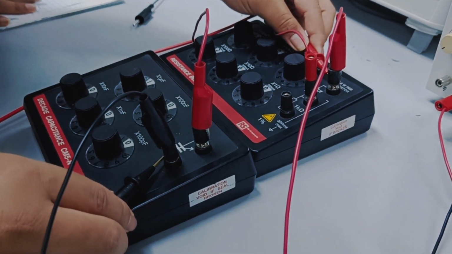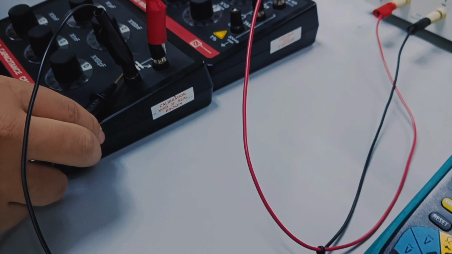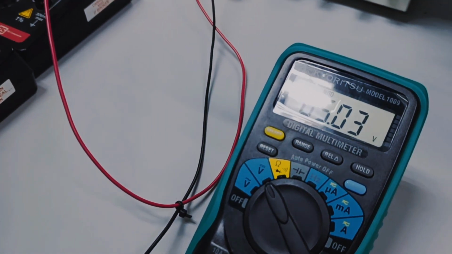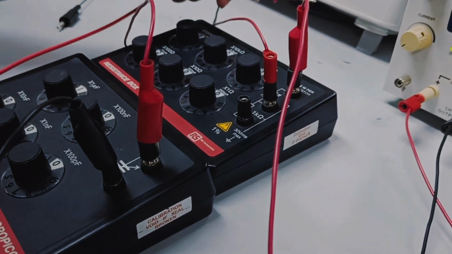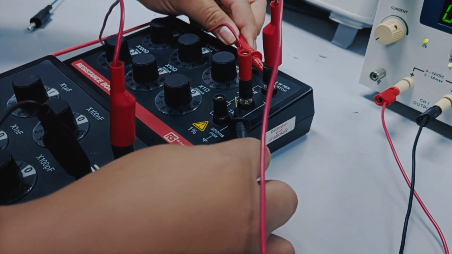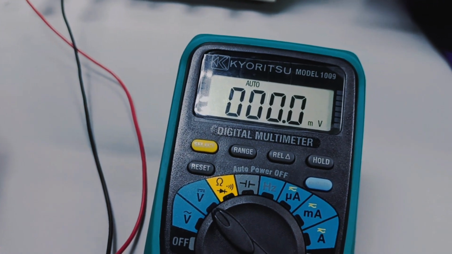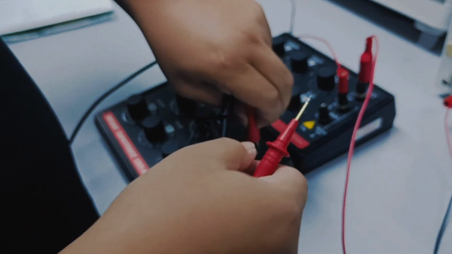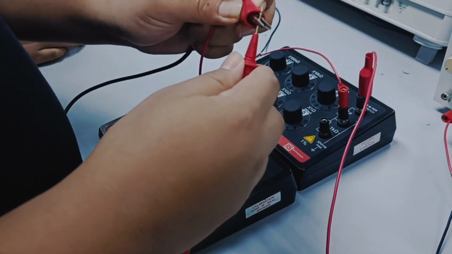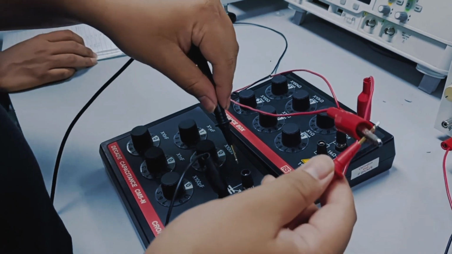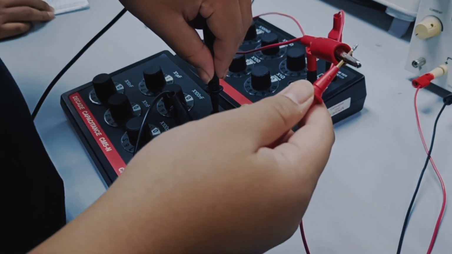But magic happens when you measure voltage across and current through capacitor. It shows 0. Why, you may ask? When capacitor is supplied with DC power supply, it will act as an open circuit. So basically there is no connection between the resistor and capacitor in this circuit.